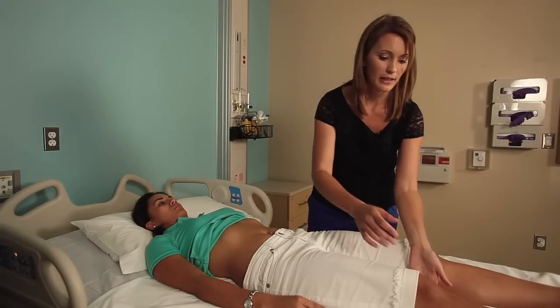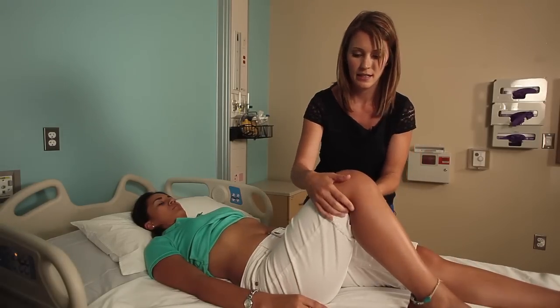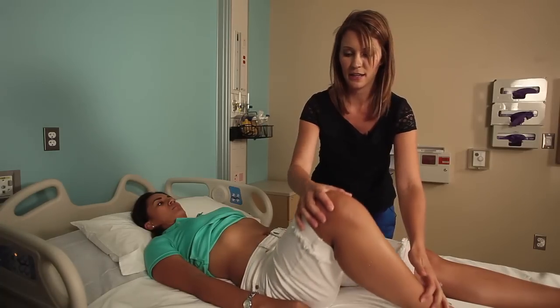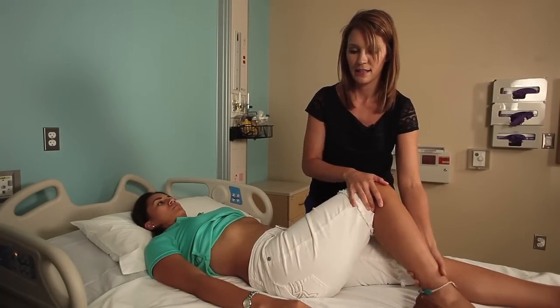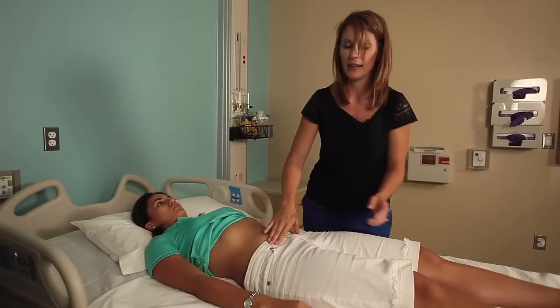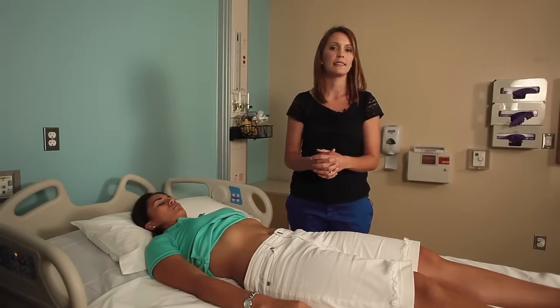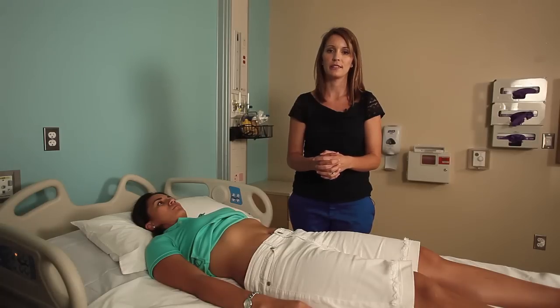The next test is the obturator sign. I'm going to have Miley flex her knee, and then I'm just going to internally rotate and externally rotate that knee. If that causes any discomfort or pain in that abdominal area of McBurney's point, then that can indicate appendicitis or peritonitis.